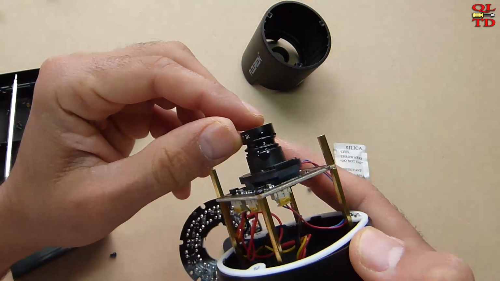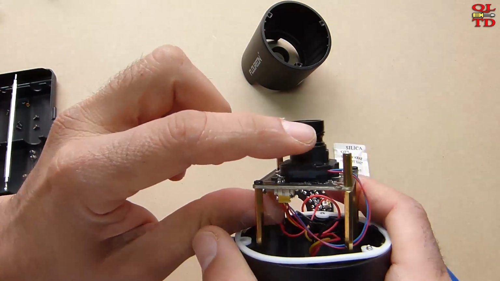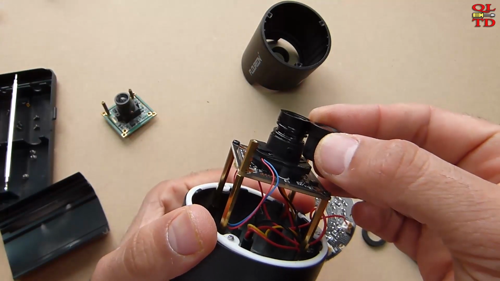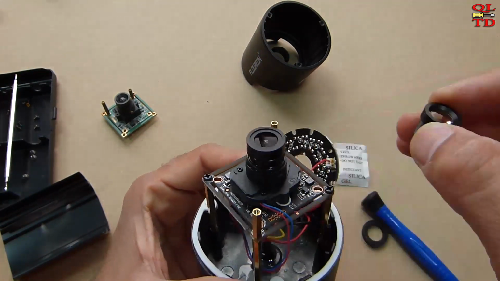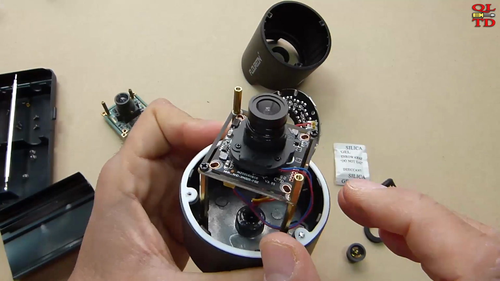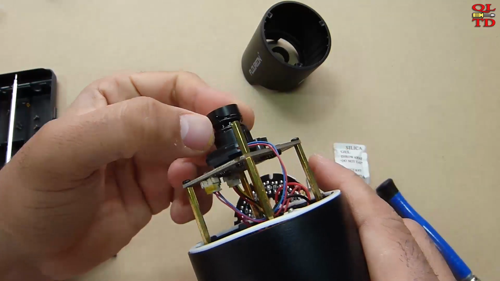That's not good at all. Come on. Yeah, it's the same lens. That's exactly what I need, but they glued it, so this is a failure.